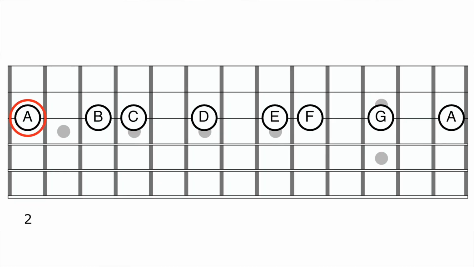So if we take the A note and we apply this formula for the minor scale, we get the whole step to B, half step to C, whole to D, whole to E, half to F, whole to G, whole to A. So we're not studying theory for a week or a month or reading a book or whatever.